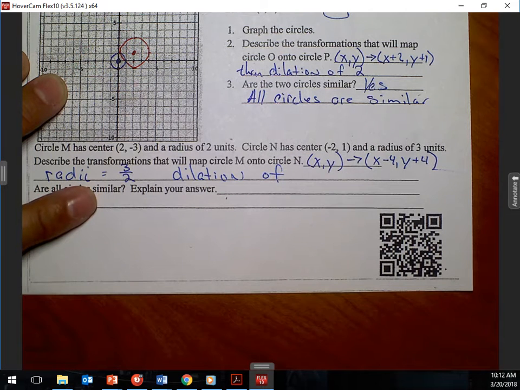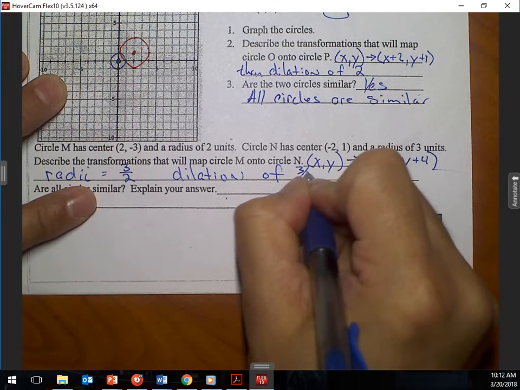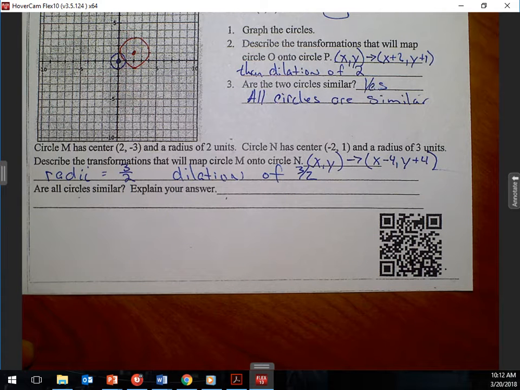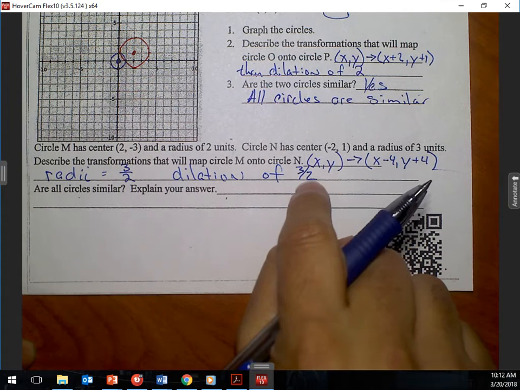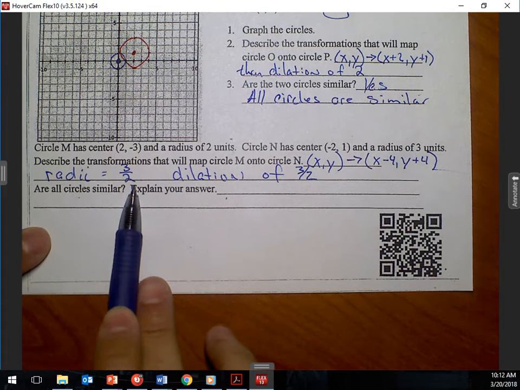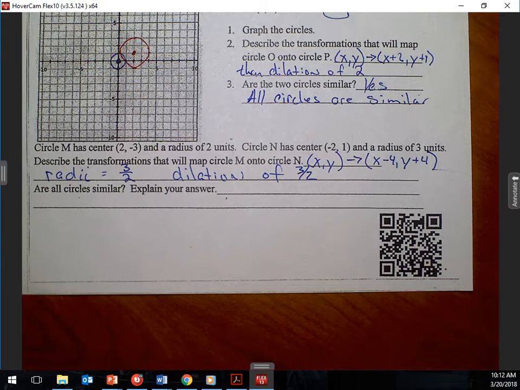So it's a dilation of 3 over 2, because it's a comparison of the second to the first. Are all circles similar? Yes.